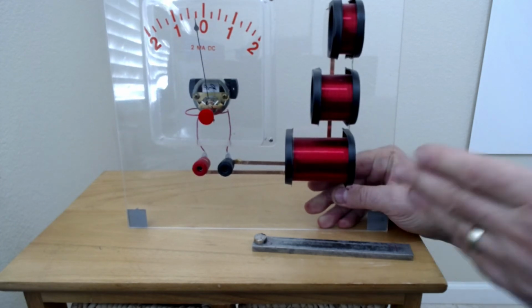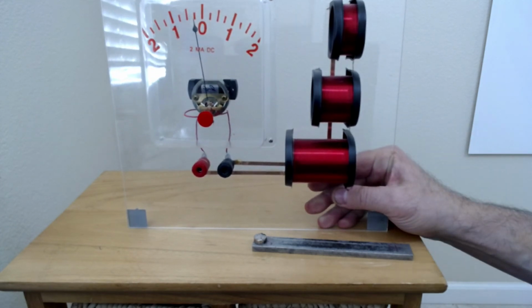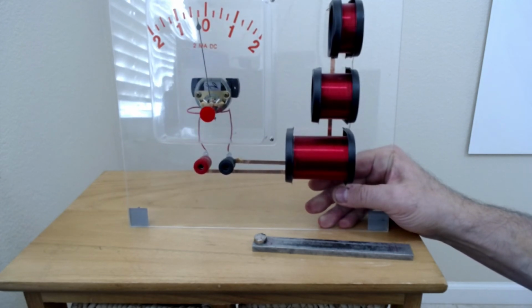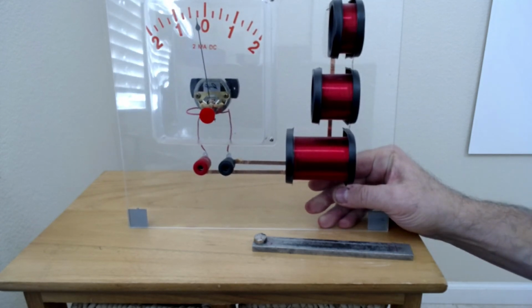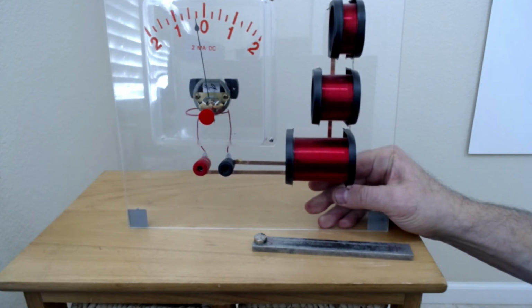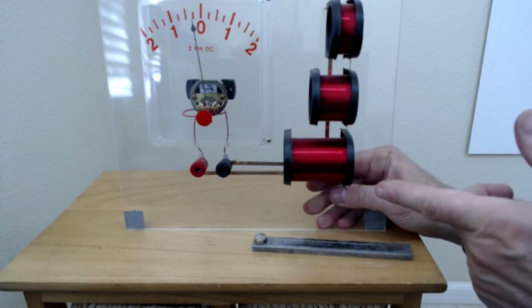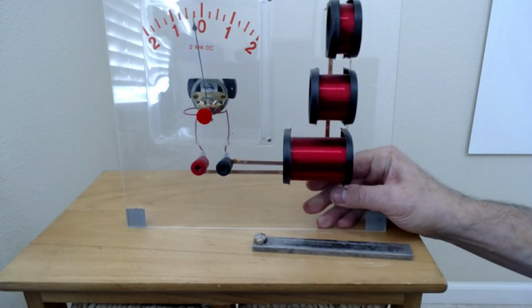So there's something characteristically different about this electric field as opposed to the electric field produced by a battery. This electric field is not conservative, because the integral around a closed loop is not zero.